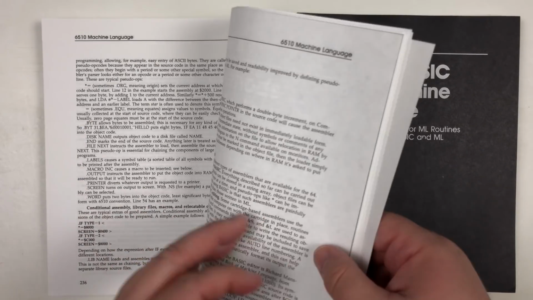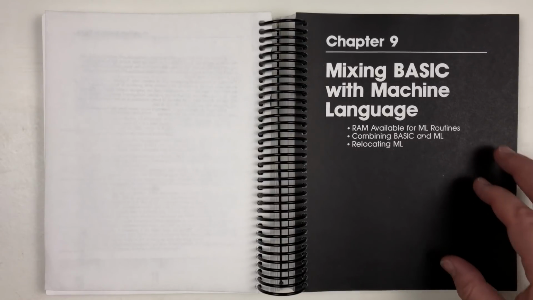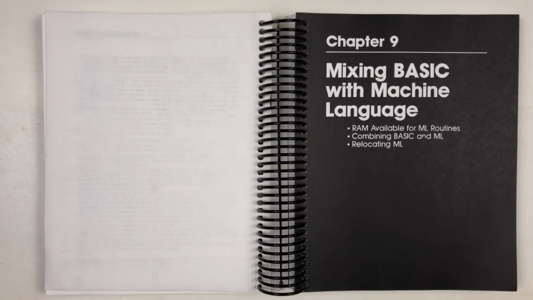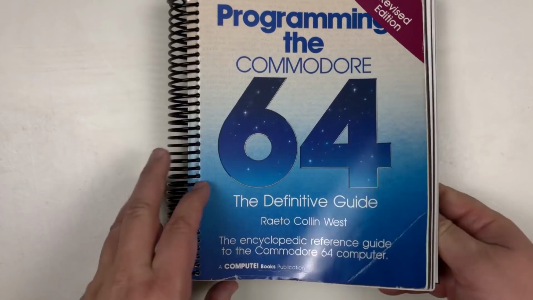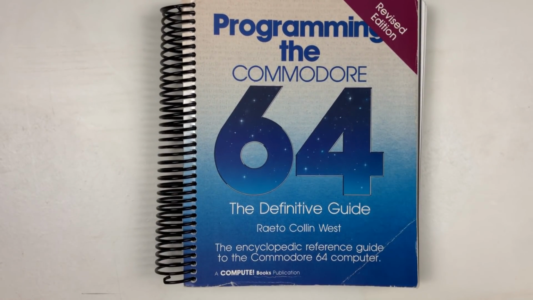Okay, I think that's all we're going to get through today. Two chapters, 7 and 8. Next time is mixing BASIC with machine language. So again, I encourage you to grab this book. Fantastic. Read the PDF and see what you can learn.